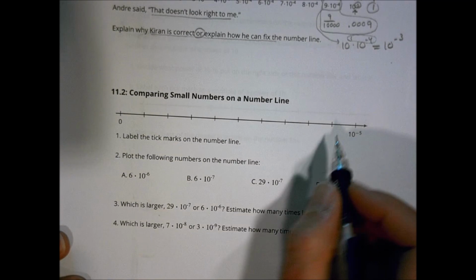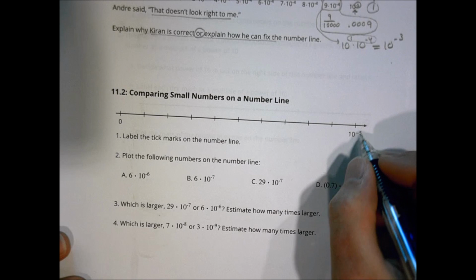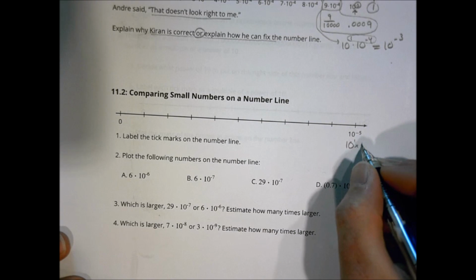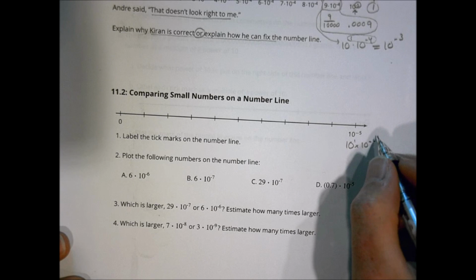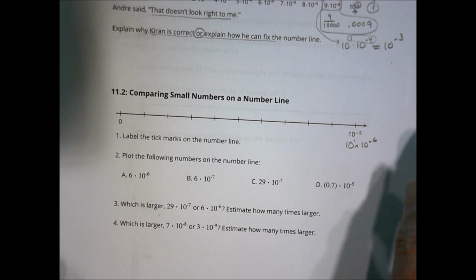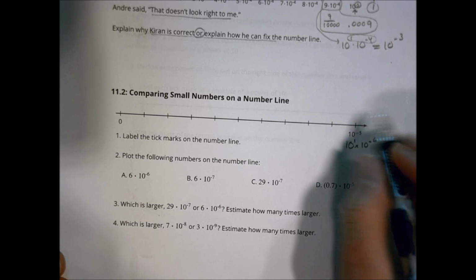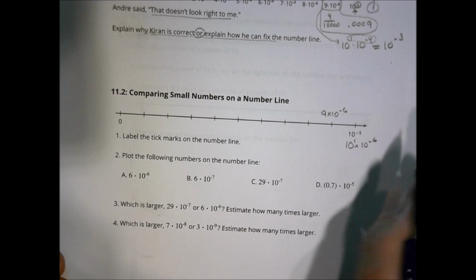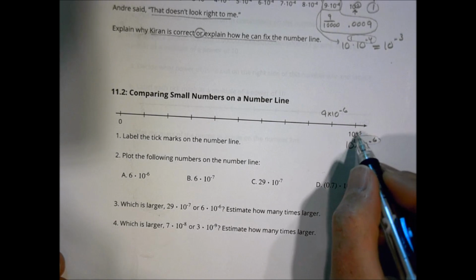All right, first thing here, it says label the tick marks on the number line. So what we did before, we know that this value here is actually 10 to the first times 10 to the what? We're going to say right here, 10 to the negative 6. So this is going to be 10 to the first times 10 to the negative 6, meaning that right here I'd have 9 times 10 to the negative 6. And again, this works because 1 plus a negative 6 gives you negative 5, right?